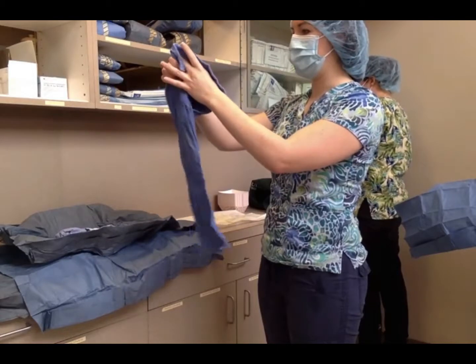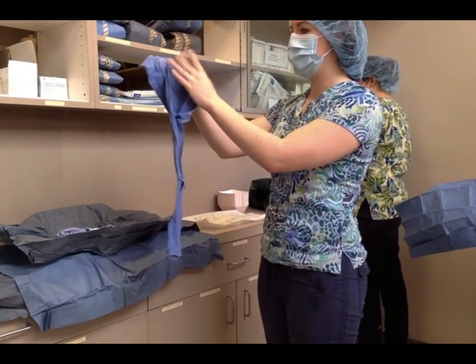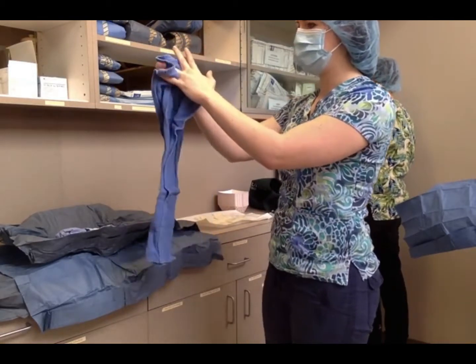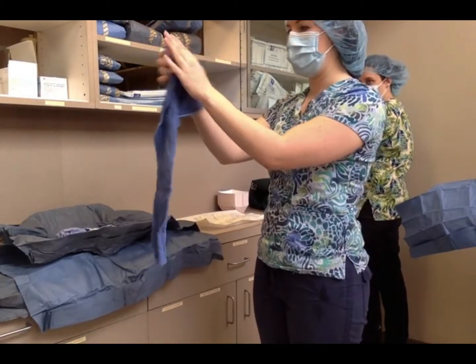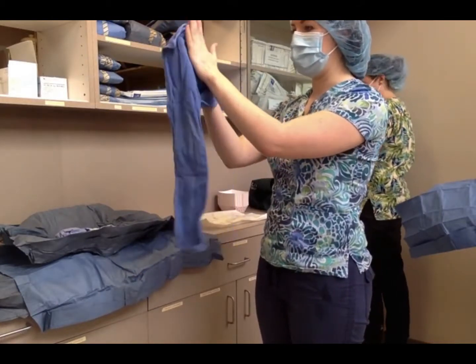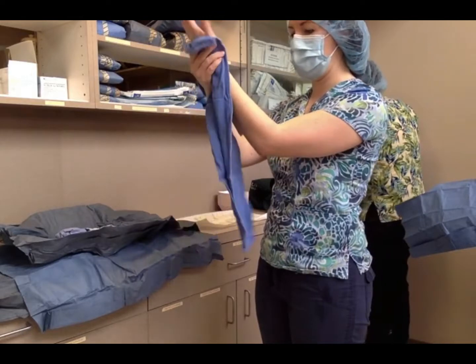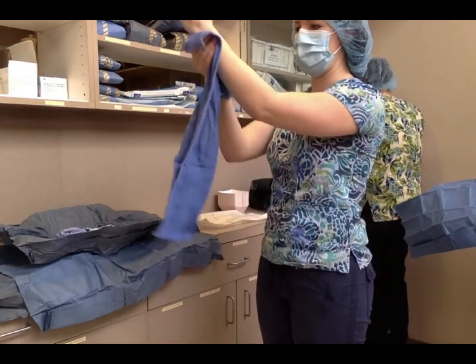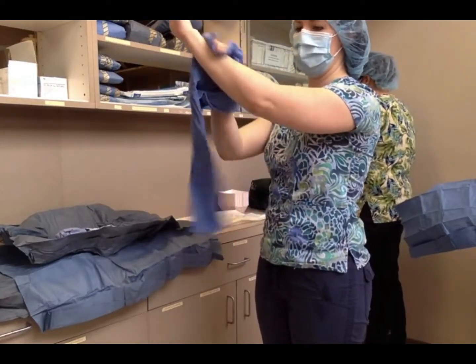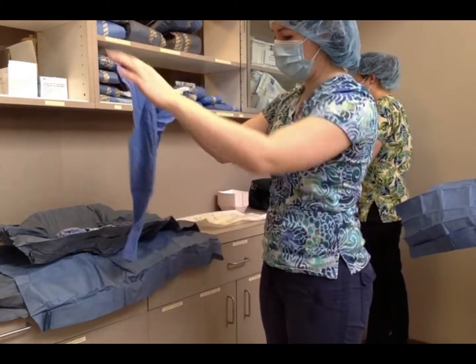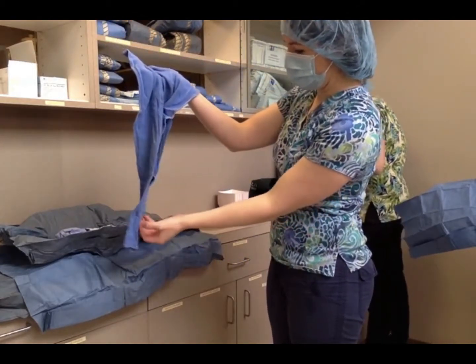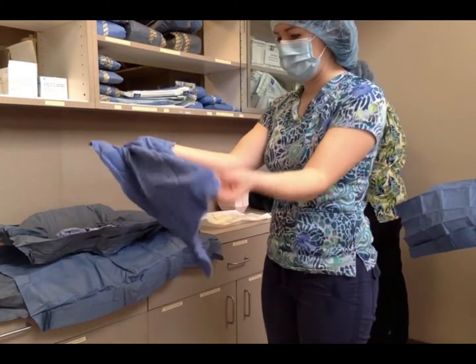Drying off all 4 sides. Okay. And then I dry the palms and the back of the hand. And then I go down the arm. Okay. Now I lift the towel away, keeping it lifted from my body.